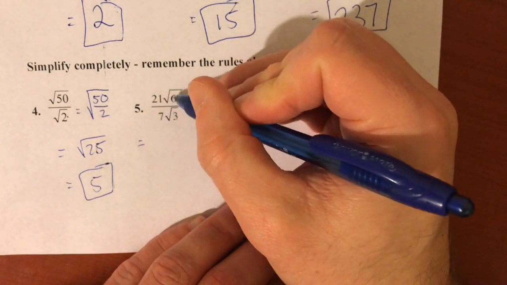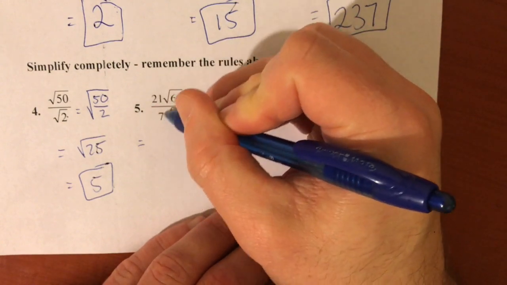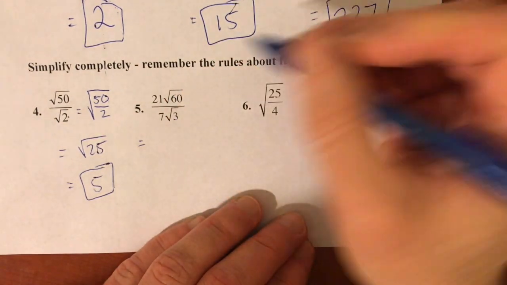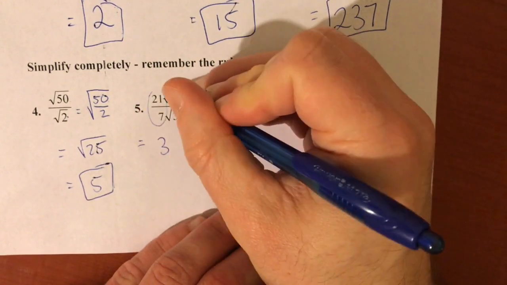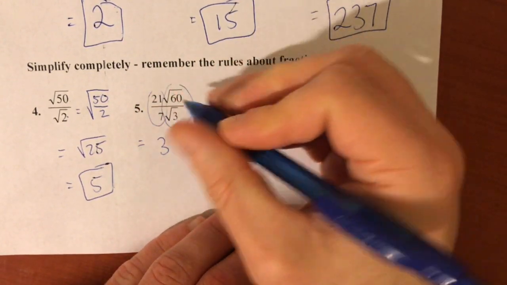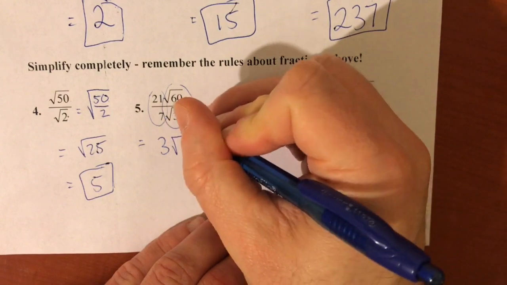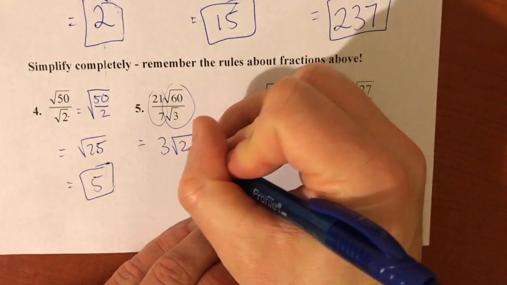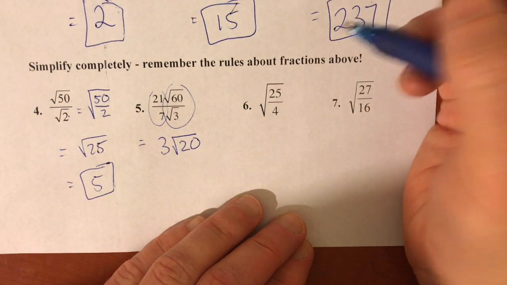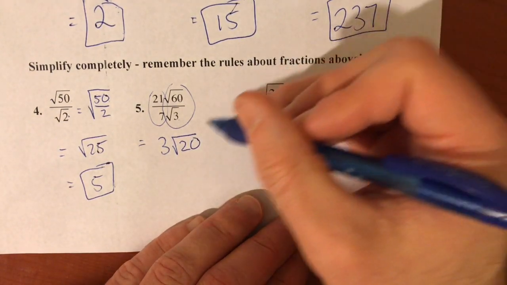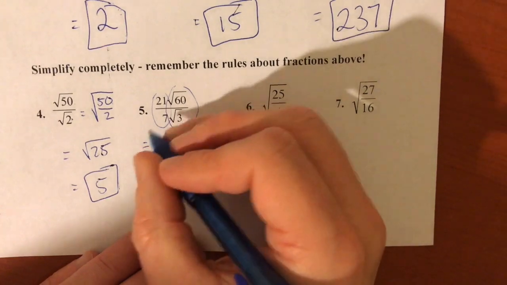You divide the radicals by radicals and the non-radicals by non-radicals. The coefficients: 21 divided by 7 is 3. Root 60 divided by root 3, since I notice 3 goes into 60 evenly, is root 20. Hey, cool. Done? No, root 20 is not a perfect square, so we're going to reduce that however you like to do it.